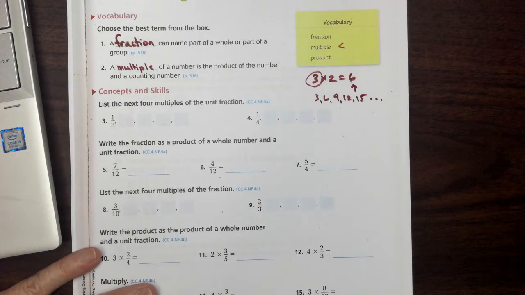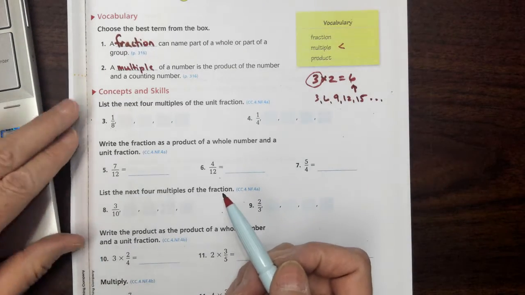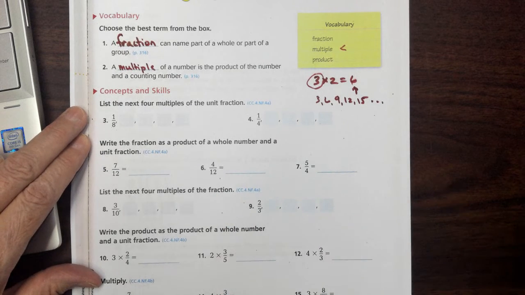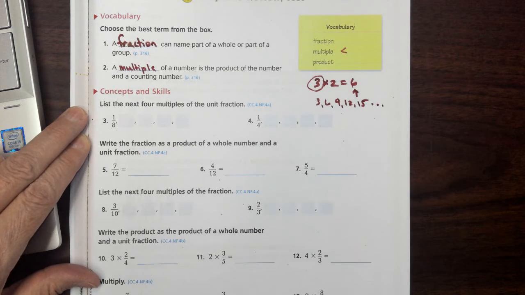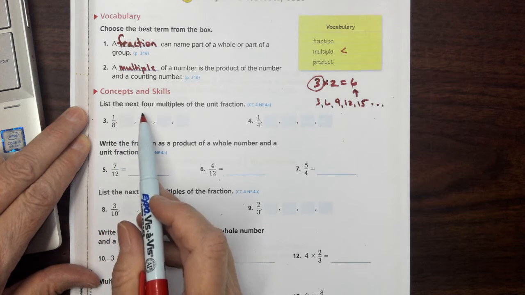Can you see that now? Okay. Oh, it missed me having you here and reminding me if it gets out of focus, because I don't always notice that. So now we're listing the next 4 multiples.